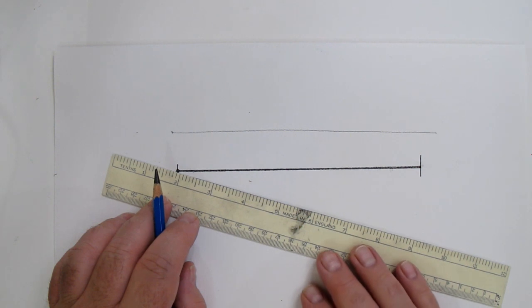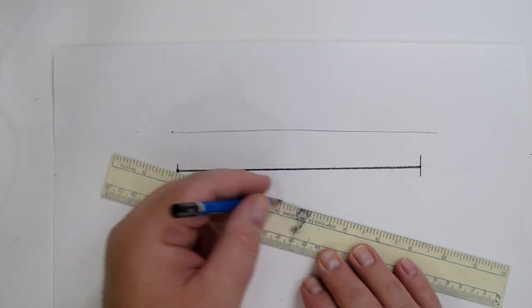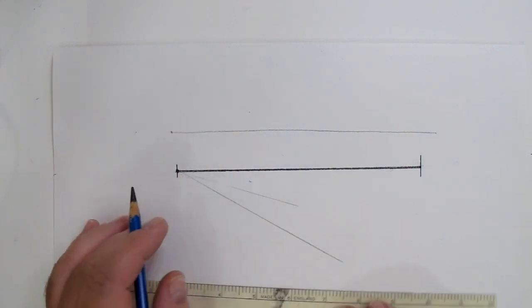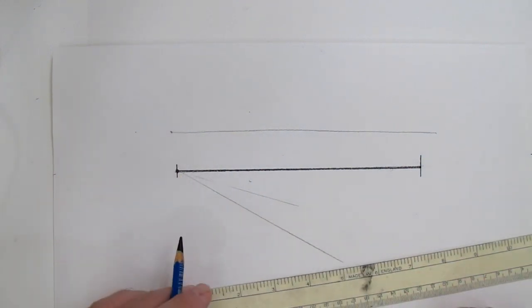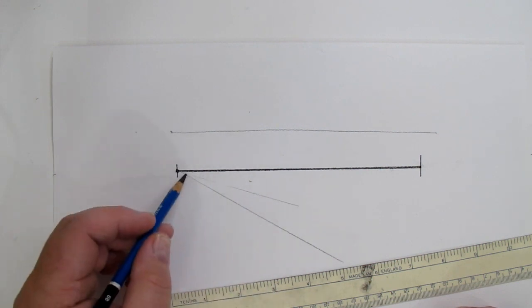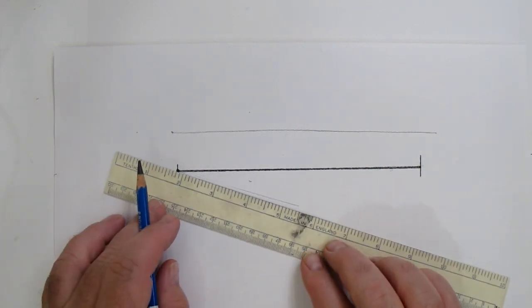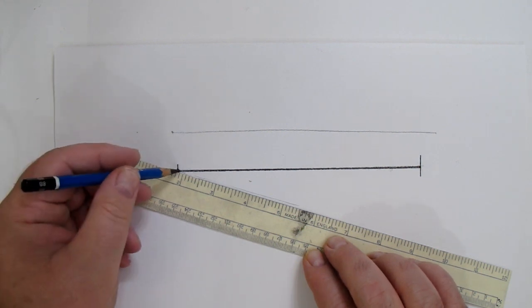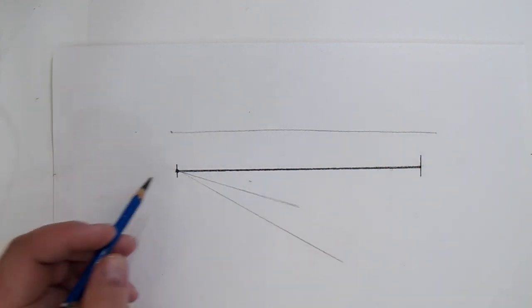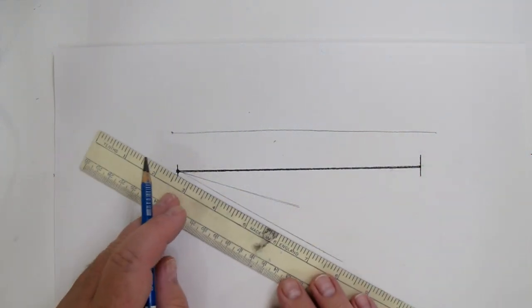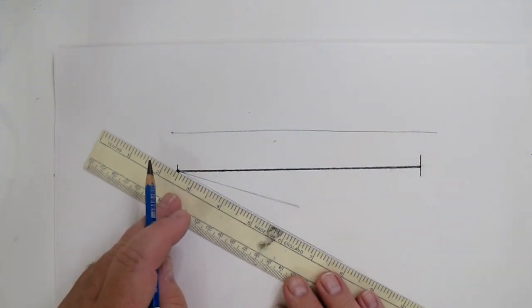So I could have a line that's this long, or I could have a line that's this long, and it doesn't matter the angle either. It doesn't matter how long the line is. It doesn't matter what the angle of the line is. So either one of these would work. So that's the first part. The only thing that has to happen is these lines have to start at the place where the line starts. They have to start at the same place.